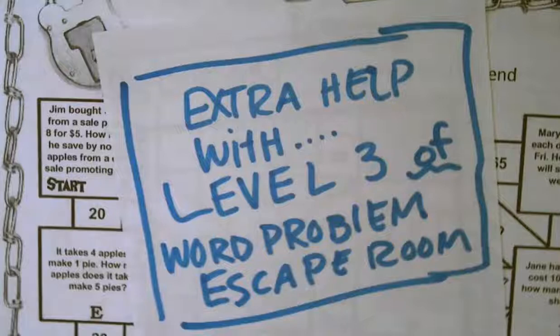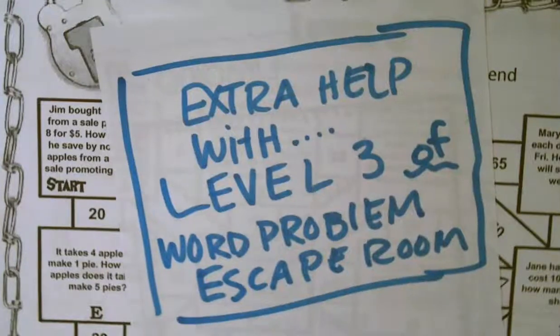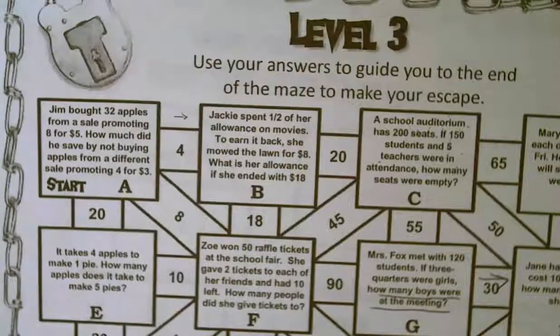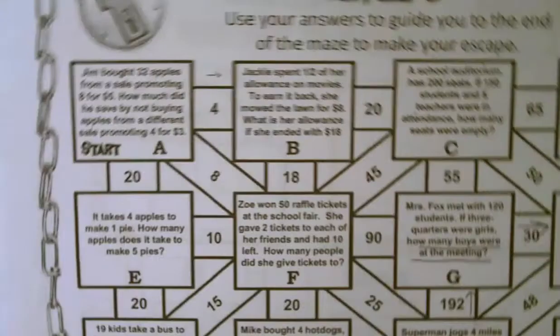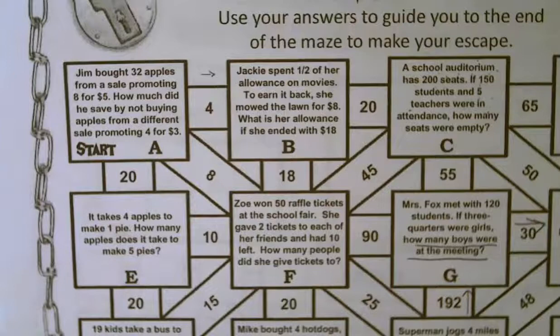Hey boys and girls, this is the extra help video for the level 3 problems of the word problem escape room. Now in this level there are like 11 different word problems. We're not going to work them all. We're going to work about 8 of them to get them set up so that you can be sure that you're doing these correctly.